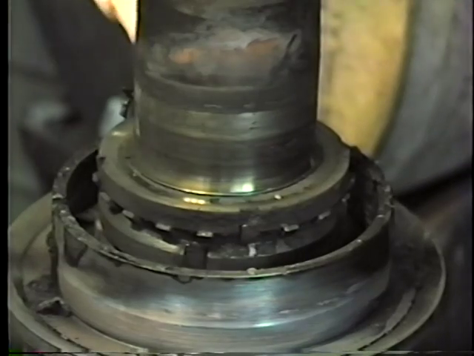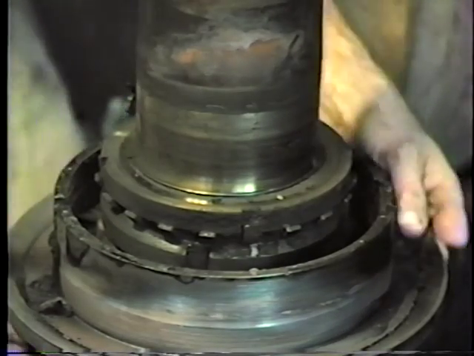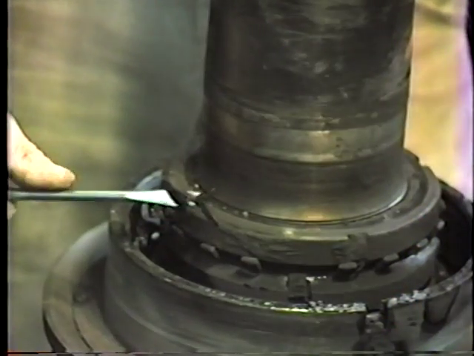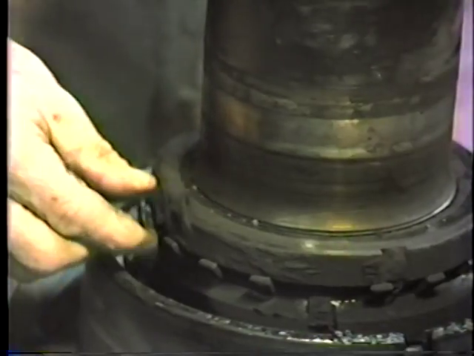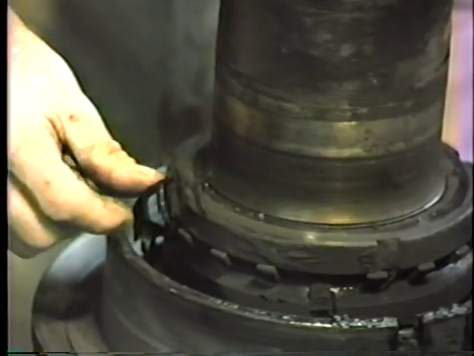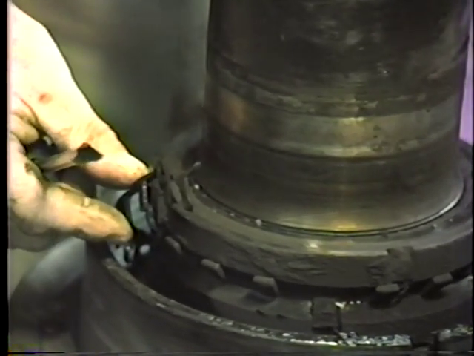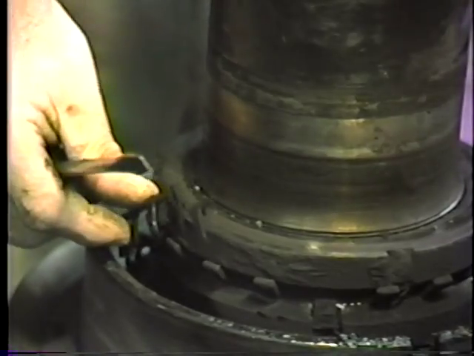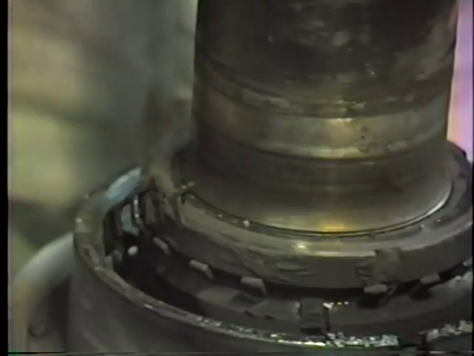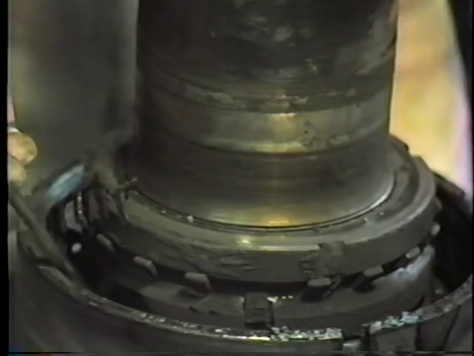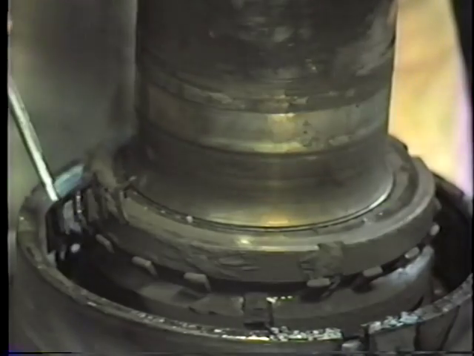Okay, can we turn the journal around? This is the bearing cage itself, just torn all to pieces. That's the way it was as it came out. Is that correct? The rollers are all down in there.